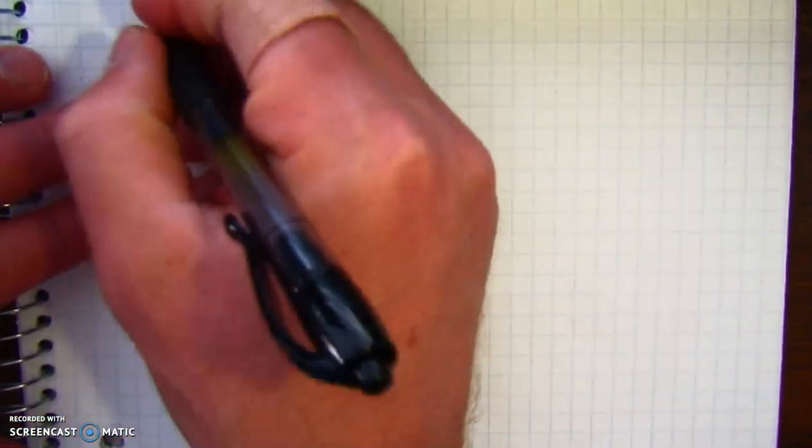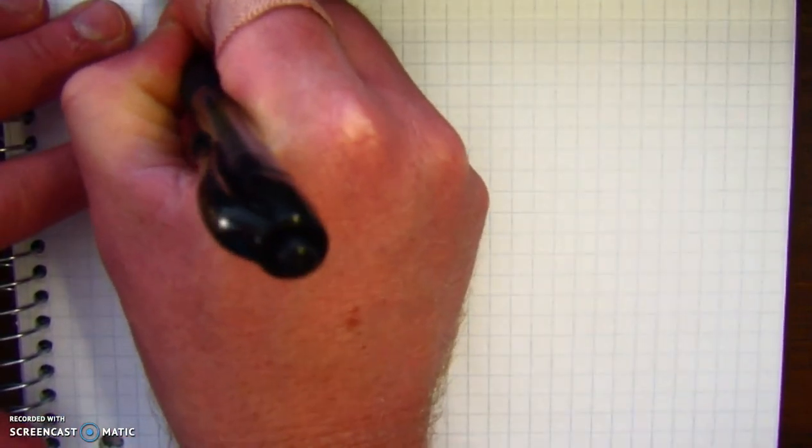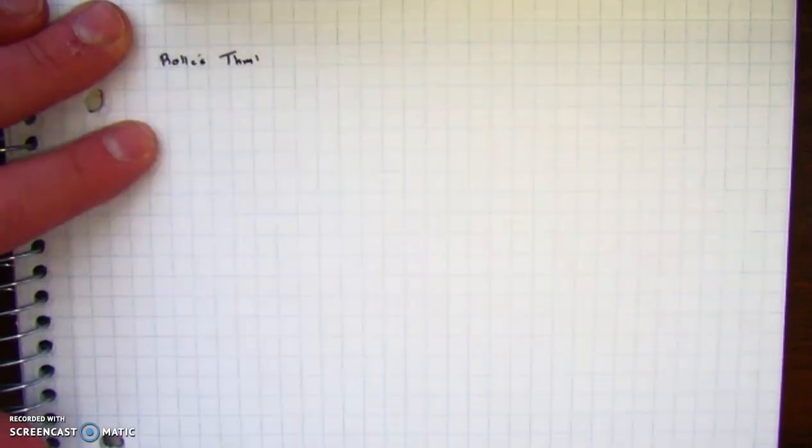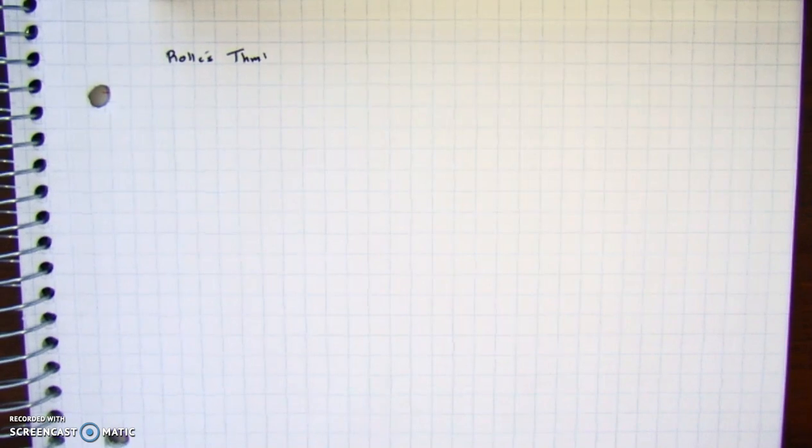All right, now we're going to talk about two different theorems. The first one we're going to talk about is Rolle's theorem, and then the second one, which is sort of similar to it, is going to be the mean value theorem. So first we'll do Rolle's theorem.